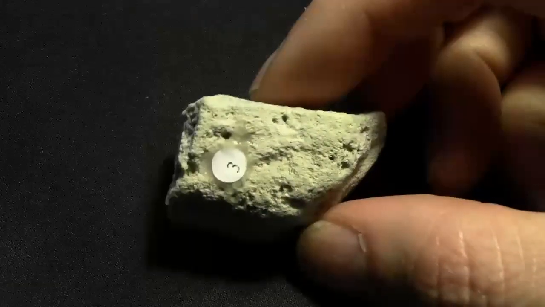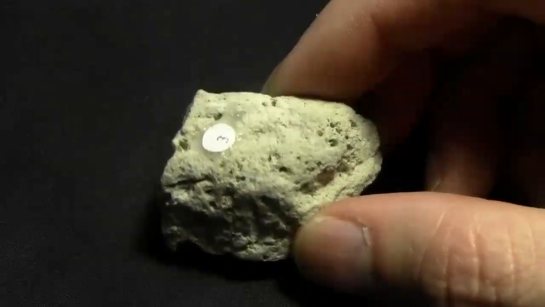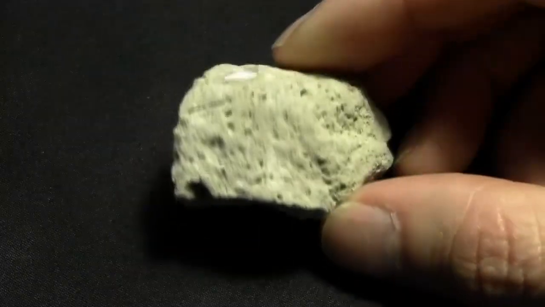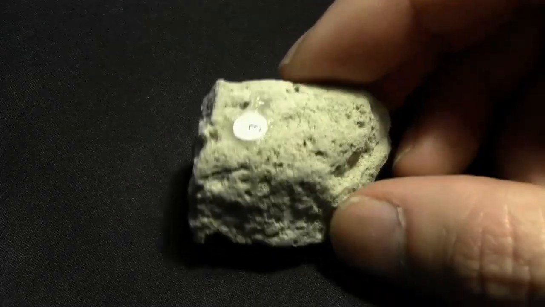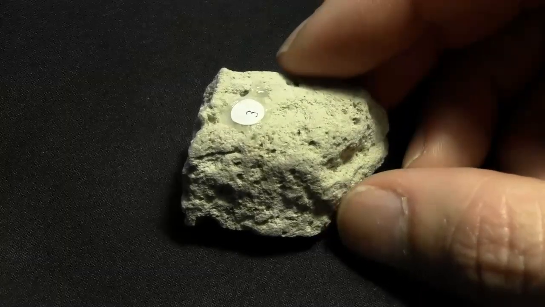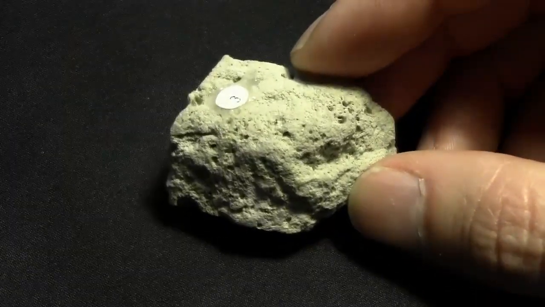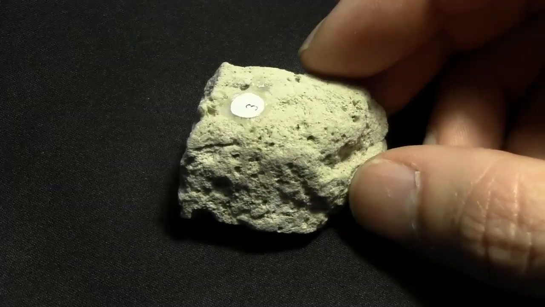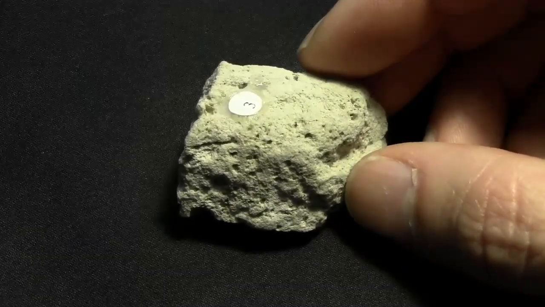The next one we're going to look at is a really interesting one. If you take that one out of the box, the first thing you'll notice is that it's very light compared to the other ones that you've looked at so far. In fact, you might actually be able to get this to float in water. I have seen pictures of pumice floating in the ocean, and when vessels sail through it, it's really kind of eerie to see all these rocks floating.